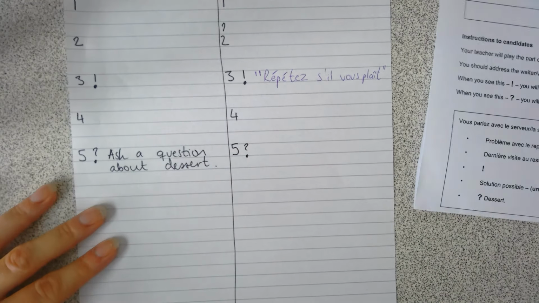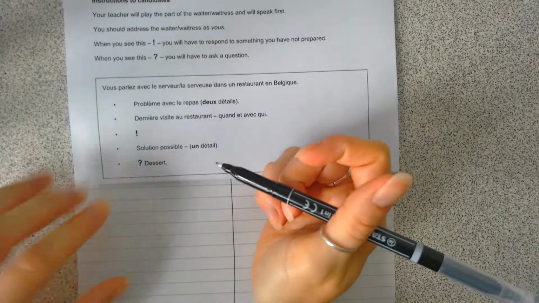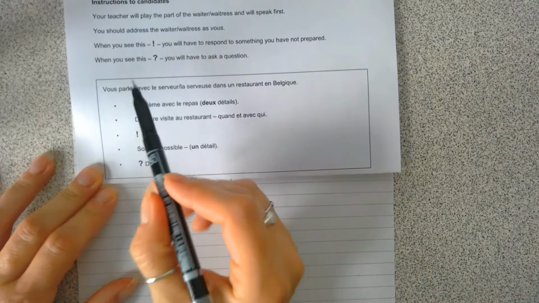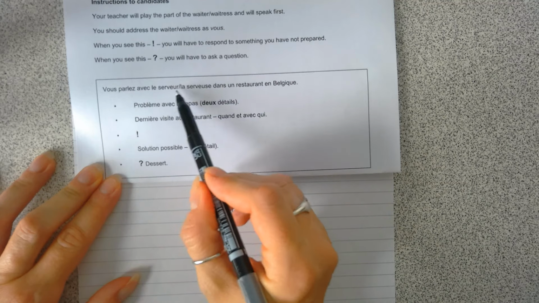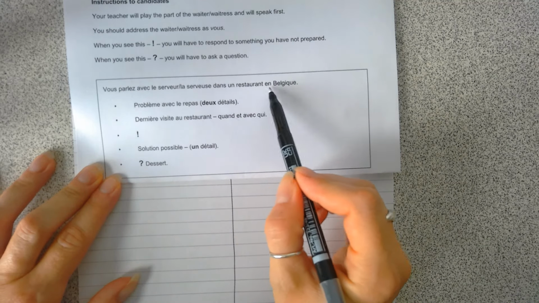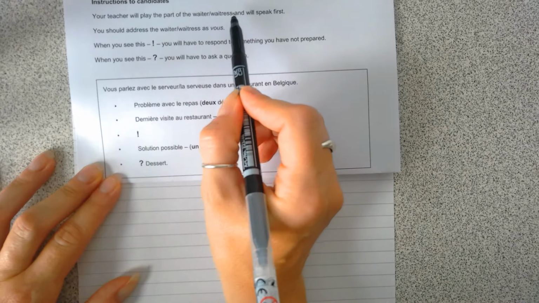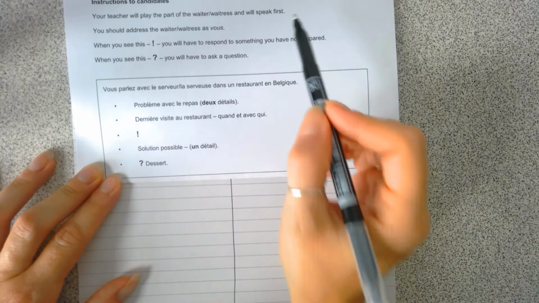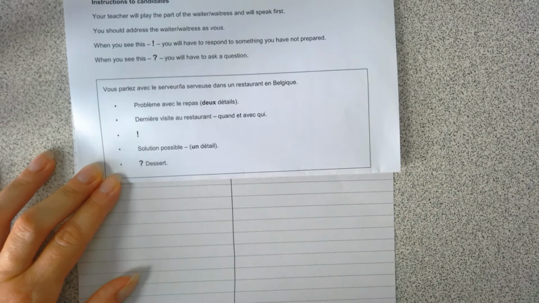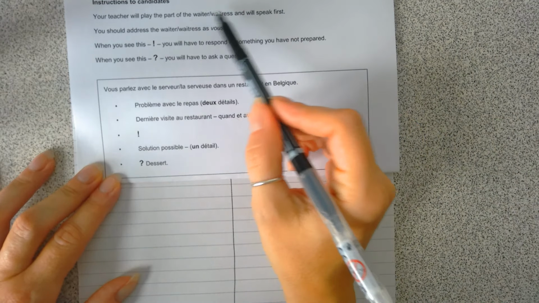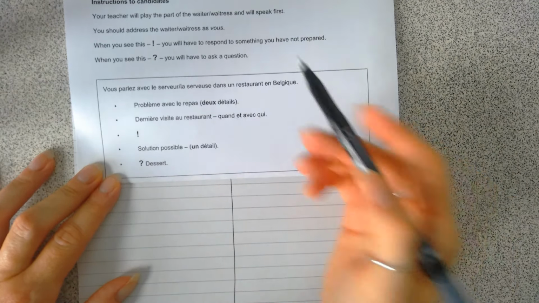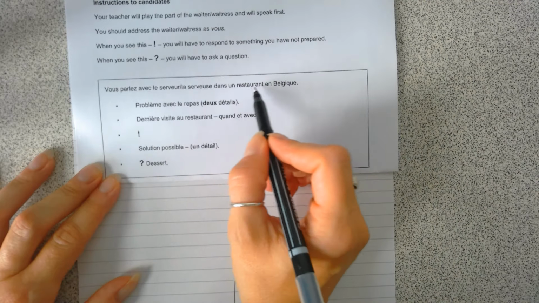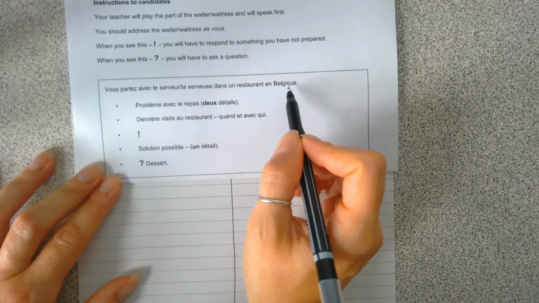Okay, so let's have a look at the bullet point by bullet points. So, we know we're in a restaurant. It says here, vous parlez avec le serveur, la serveuse, dans un restaurant en Belgique. This bit kind of just reinforces what's said here. So if you ever don't understand this bit, you can just read this bit and it will essentially say the same thing. So we know that we've got a waiter or waitress. We can probably guess that we're in a restaurant, and then this just confirms we are indeed in a restaurant, in this case in Belgium.